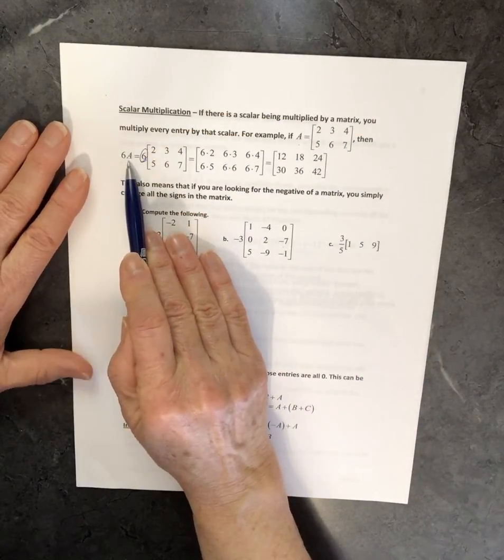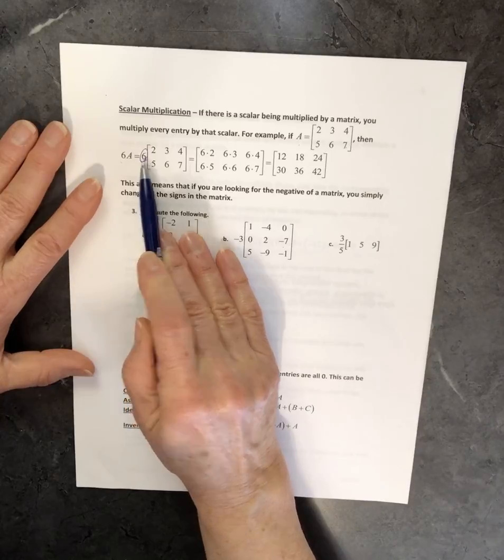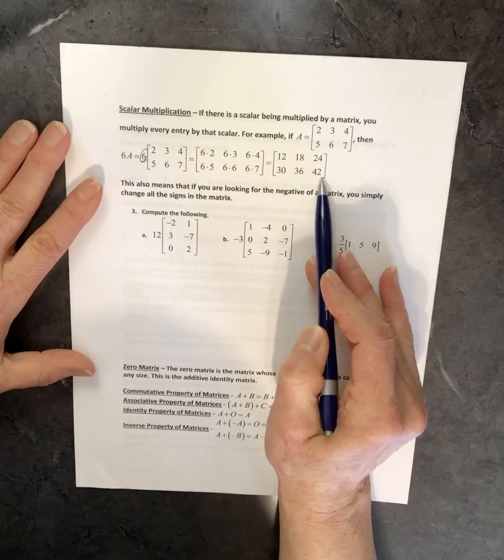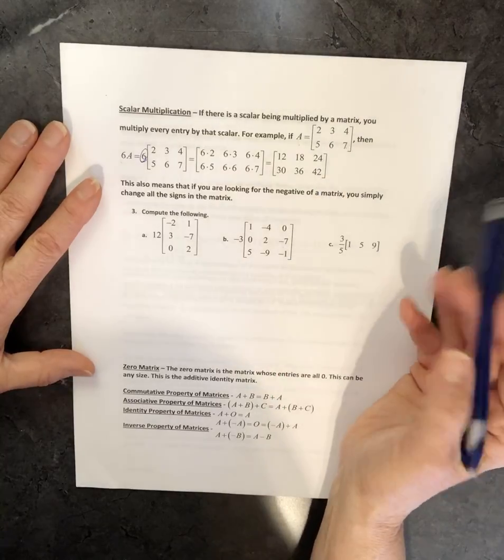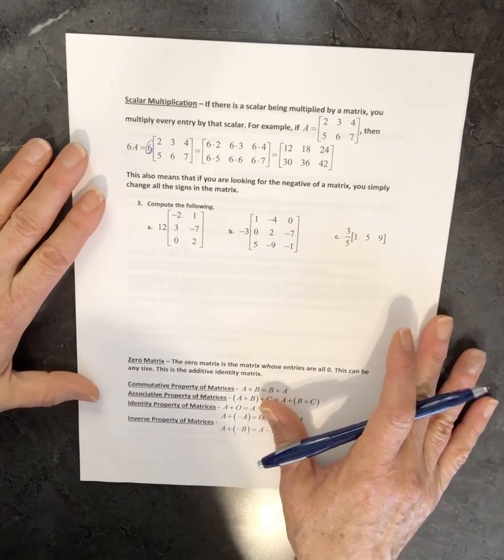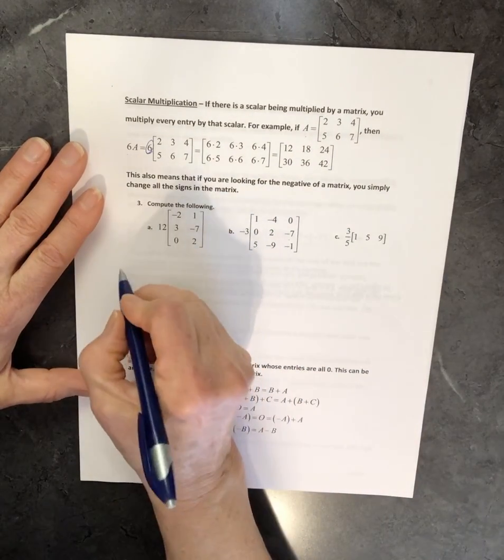to multiply 6 times A, we put the 6 right here on the outside, and then every element gets multiplied by 6, and then your result is over here. It doesn't matter the dimensions. You can multiply any matrix, as far as I know of, by a scalar. So let's compute each one of these.